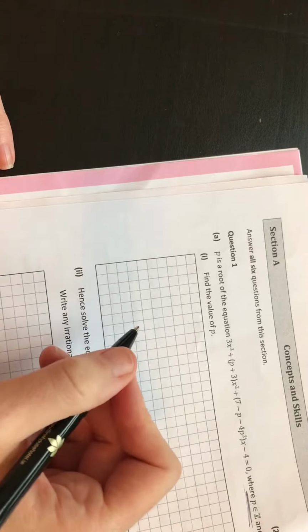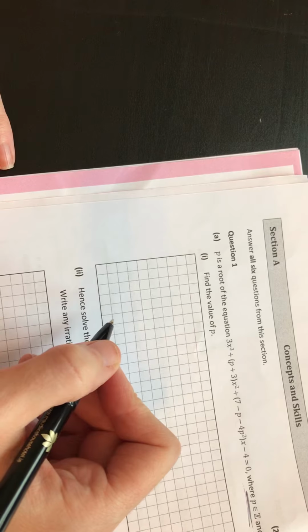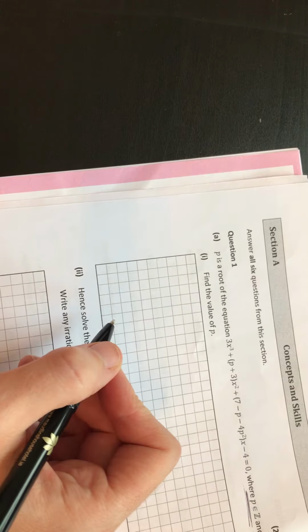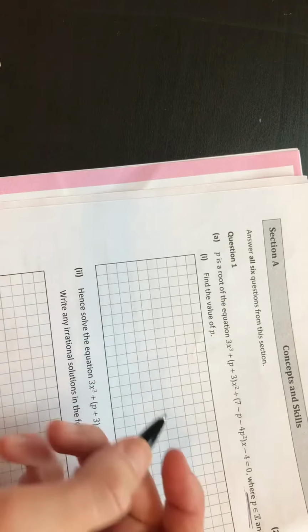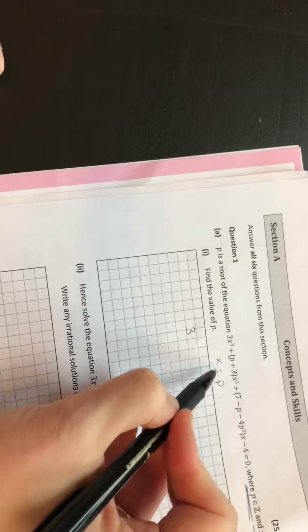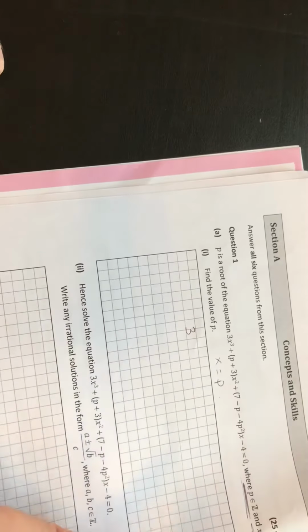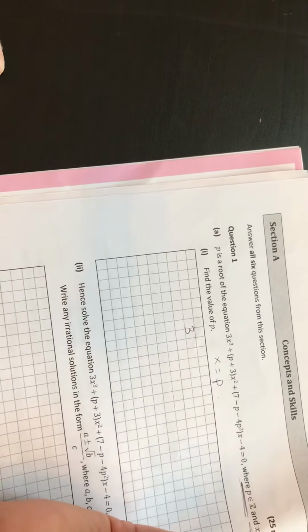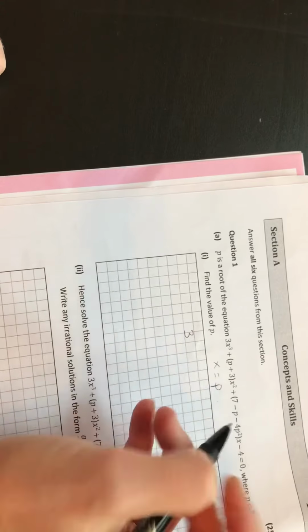Well, if I have a root, I can either sub it in, or I can turn it into a factor and do long division. So I'm gonna say that x is equal to P. So the missing number, if I solve the equation, one of the roots is P. So anywhere I have an x, I'm gonna throw in a P.